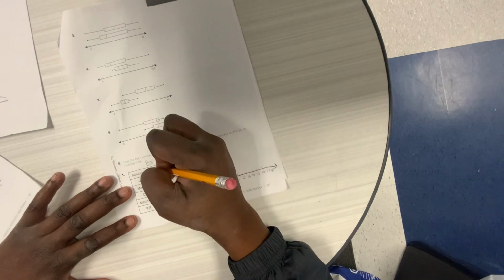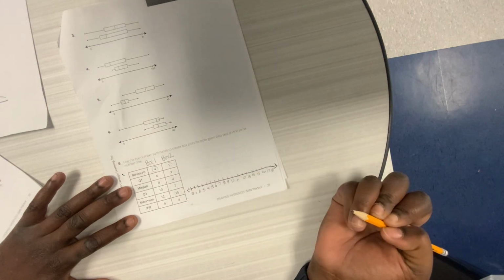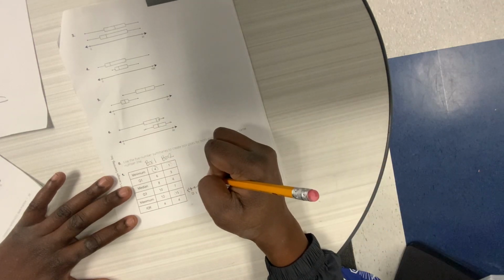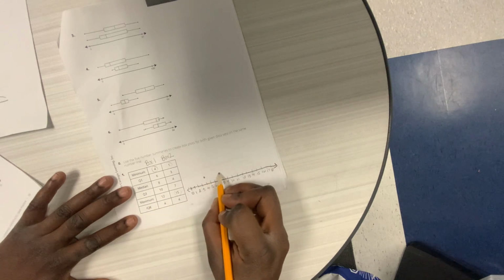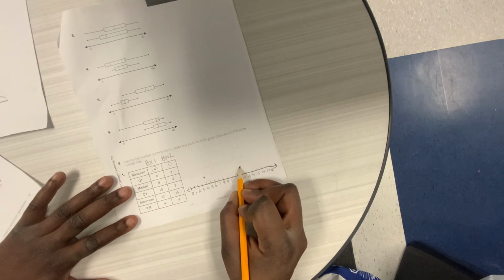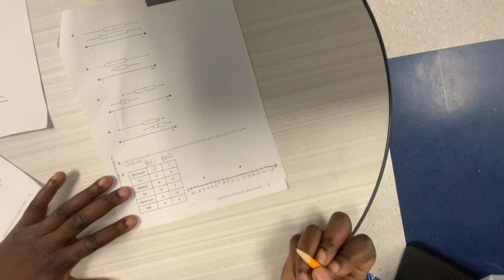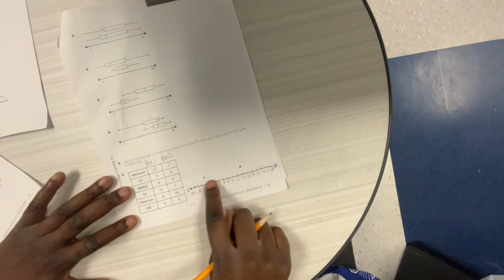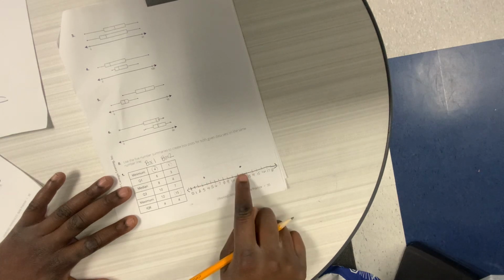I'm going to look at my minimum first. Okay, my minimum is 4. And notice I'm going to draw it just a little bit above. Then I'm going to look at my maximum, and I'm going to come over here, on the same line. My maximum is 12. So this is where my box is going to range from.